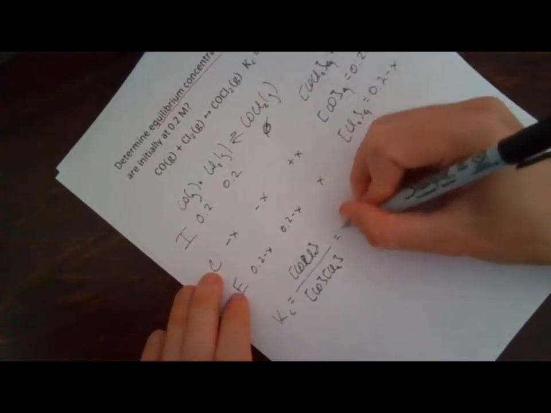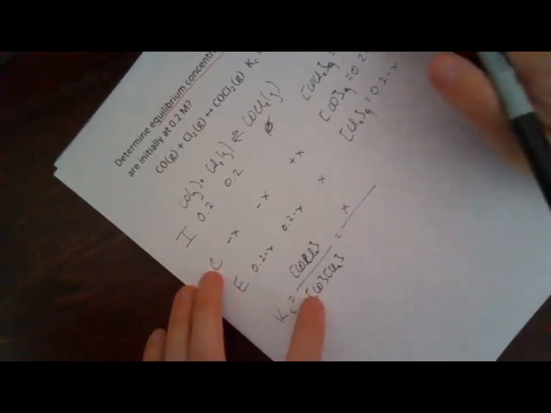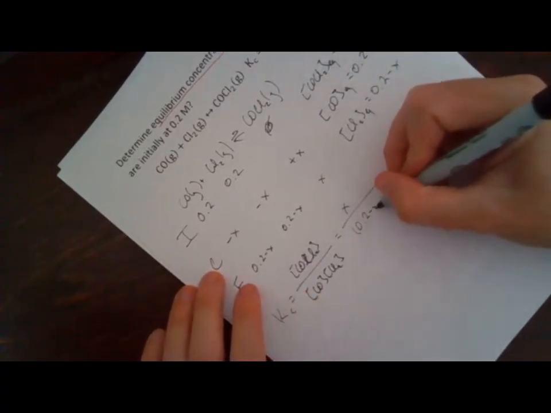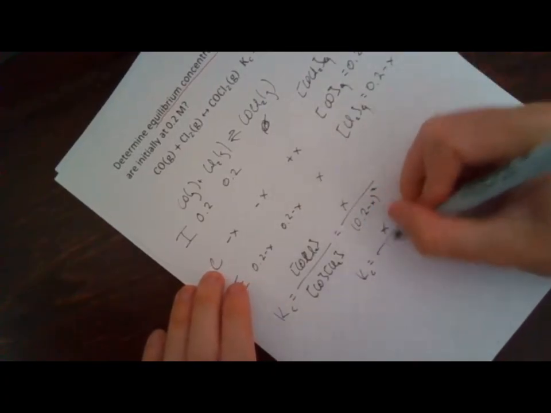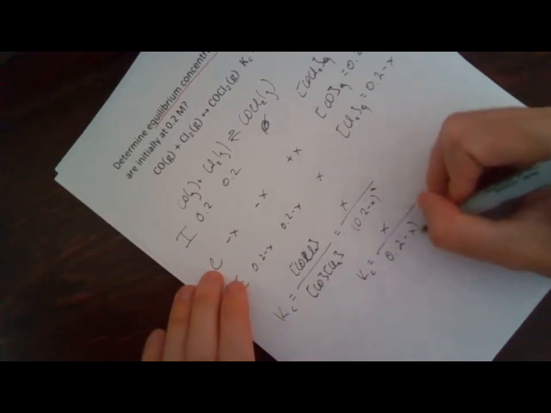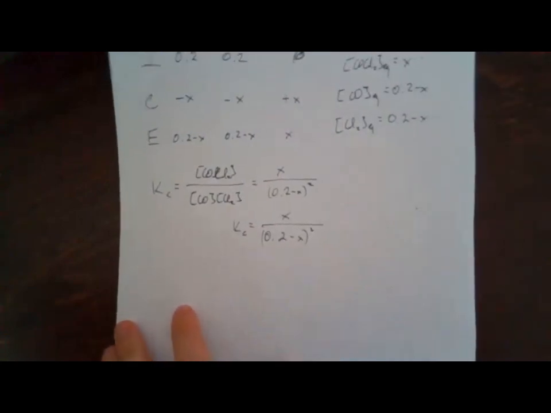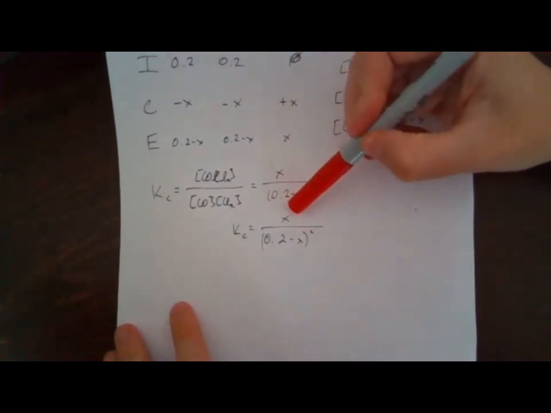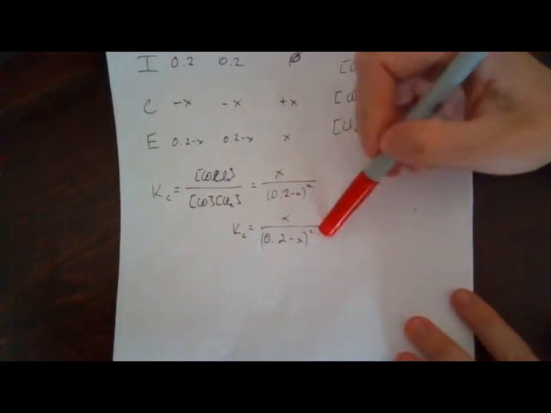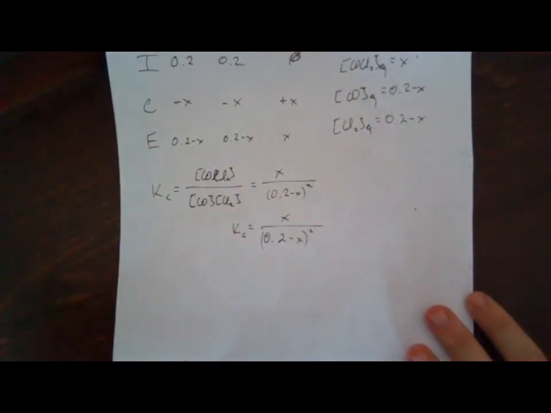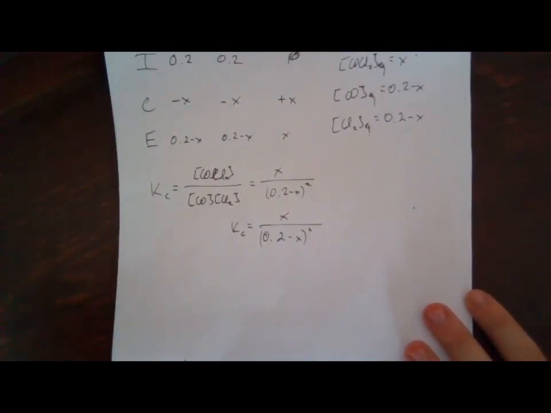So plug those in and we get x on top. And then on the bottom, they're both 0.2 minus x, so the bottom is just 0.2 minus x squared. Okay, so overall, we have this equation. Right now, when I look at this, I have an x to the first power on top and an x squared on the bottom. That means I would need to use a quadratic equation to solve for x. In general, I want to avoid doing that.